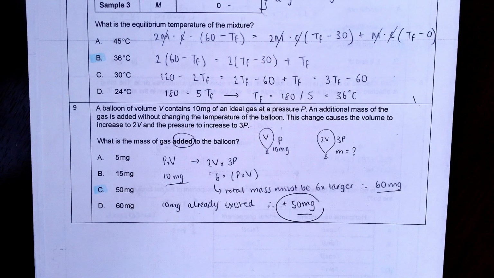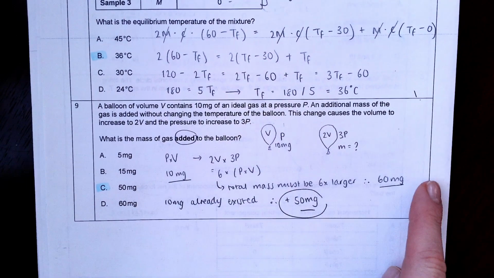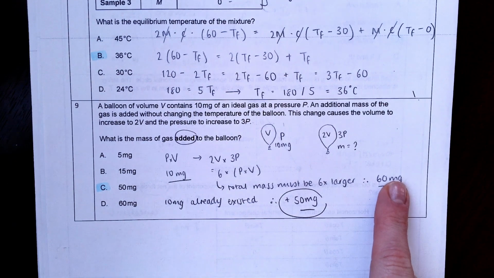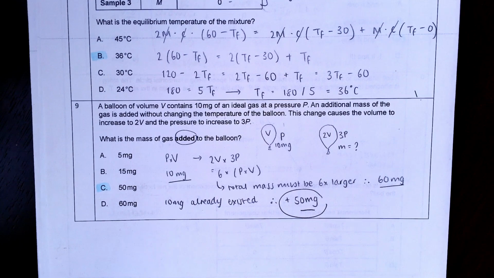So we know then that the mass added must mean that the final value is 60 milligrams, because we had 10 to begin with. 6 times larger than that is 60. 10 already existed, so it must be that we added 50 to this.